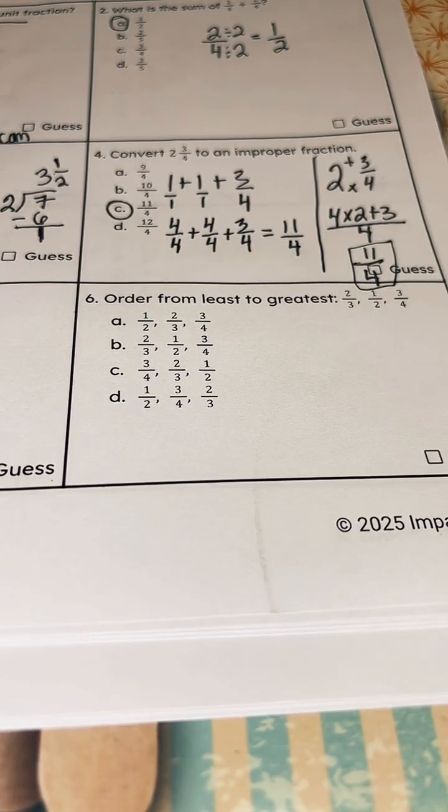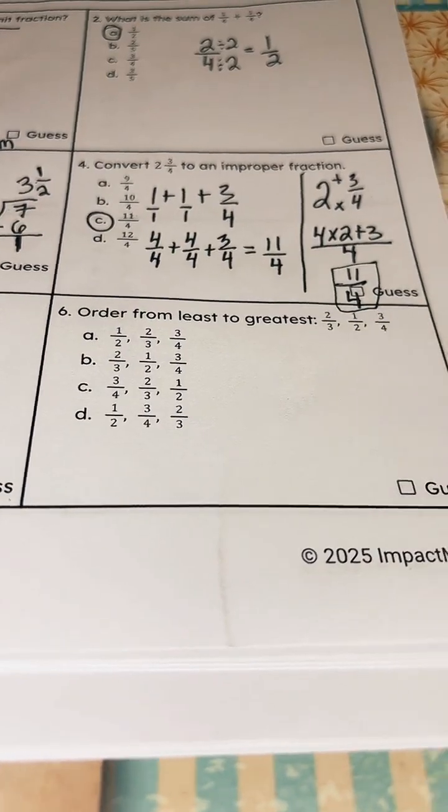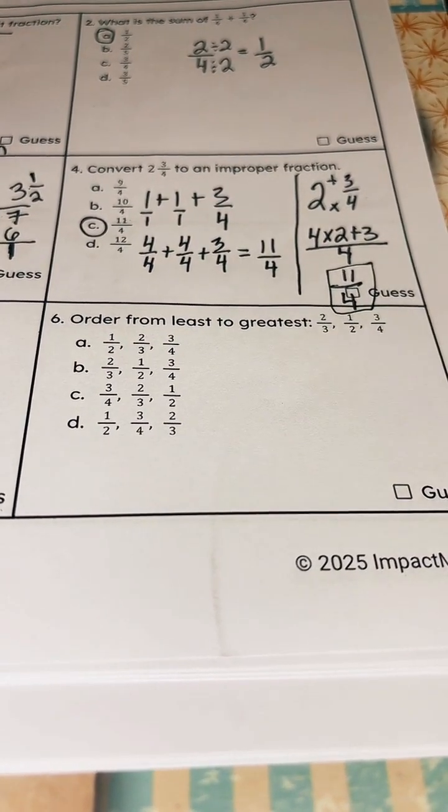All right, so let's order from least to greatest. Now, how many of us hated this back in the day, right? Ordering these fractions, it was terrible. Especially if you did not know how to find the LCD, right? So ordering from least to greatest. B, C, A. See, we all over the place in these comments. B, C, D, B, A. Yeah, I can't even pick one. We all over the place. So there's multiple ways we can do this, right? Multiple ways.